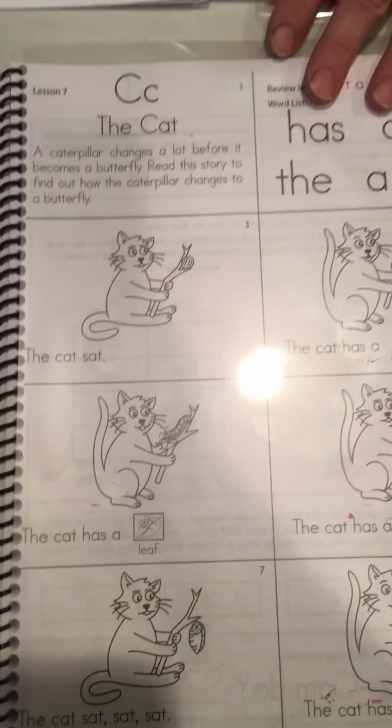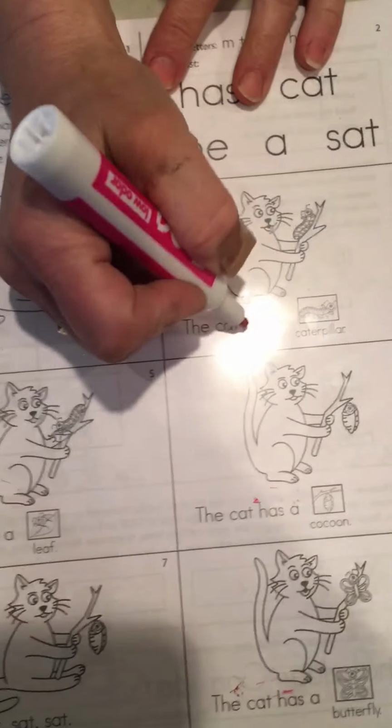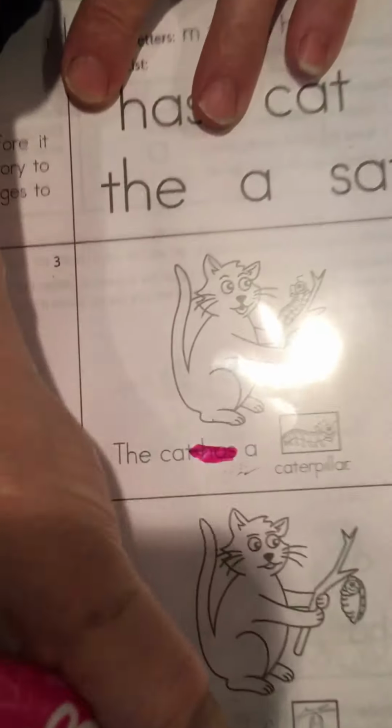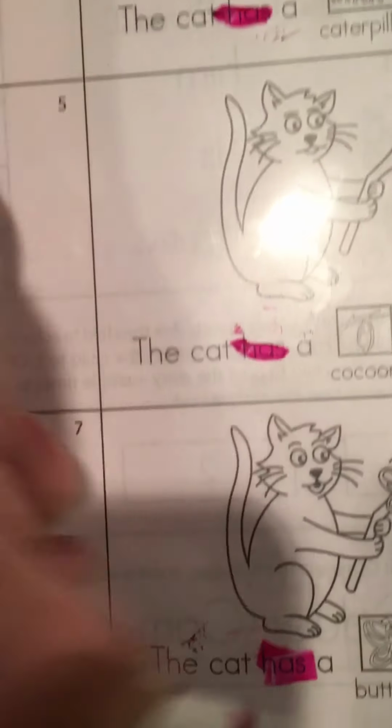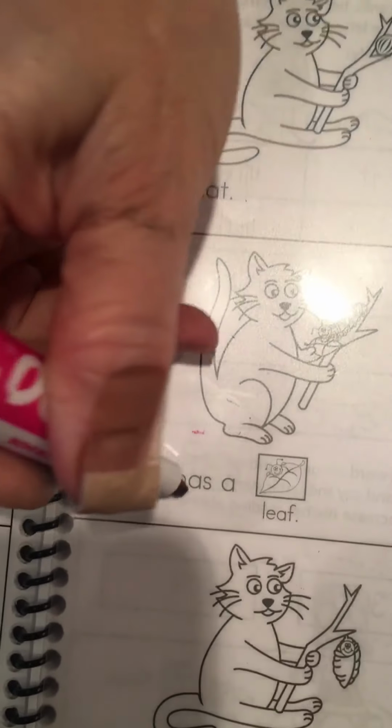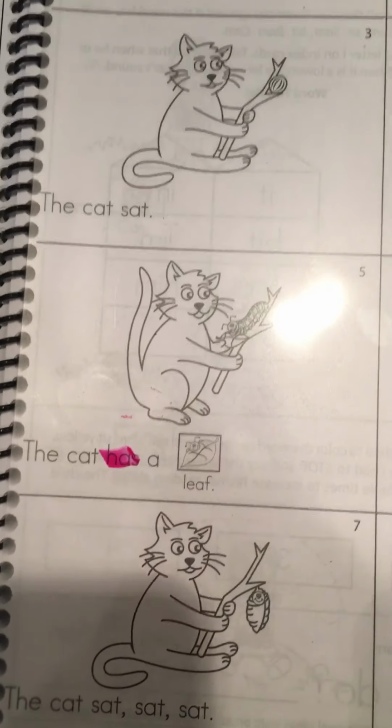You can highlight the word has before you read the story, because that's the key word that's kind of a tricky word for a lot of people. Let's see, there's the word has. And then after that, you're ready to read the story.